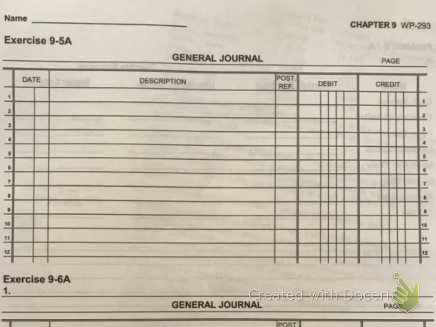So our first requirement is to record the payment of those 3 on April 15th. So on April 15th, we're going to pay those 3 taxes.